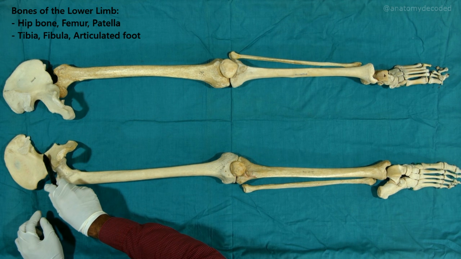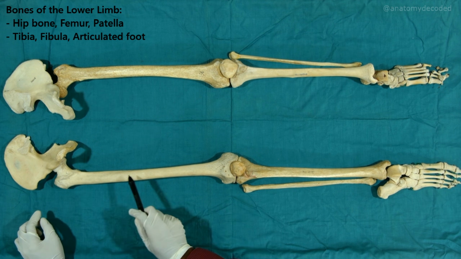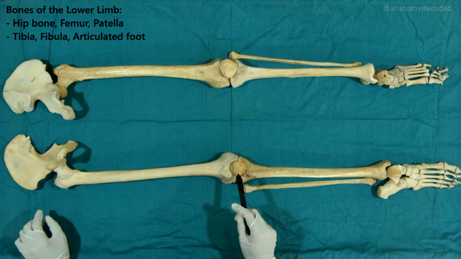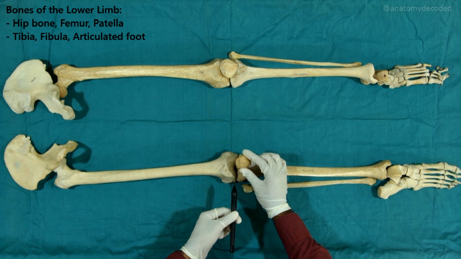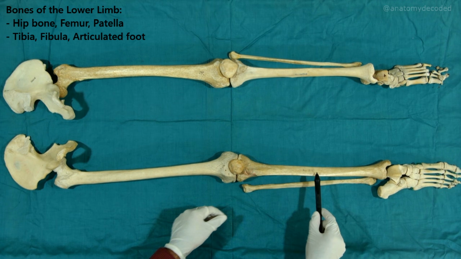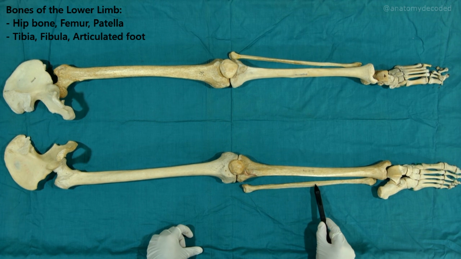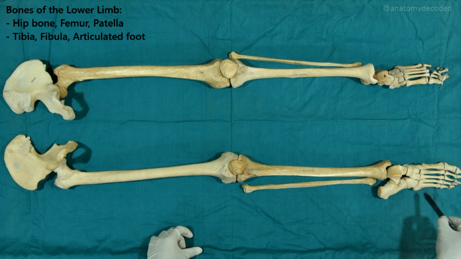Which bone is this? This one is the hip bone. Okay, this one is femur. And then there's a small bone here in front of the knee joint. Which one is this? This is the patella. Okay, this is the tibia. This is fibula, and these bones are the articulated foot.